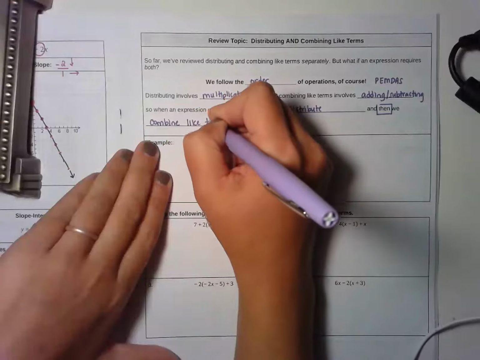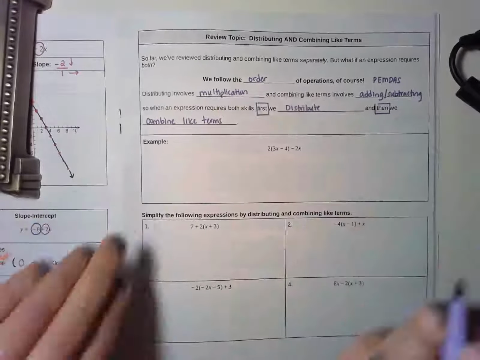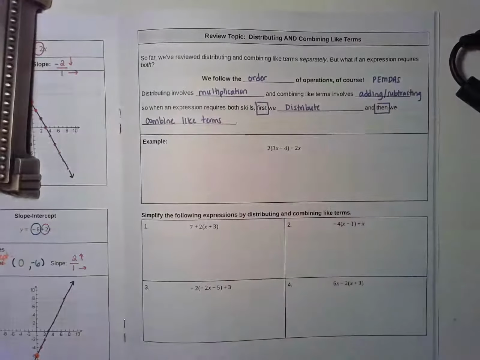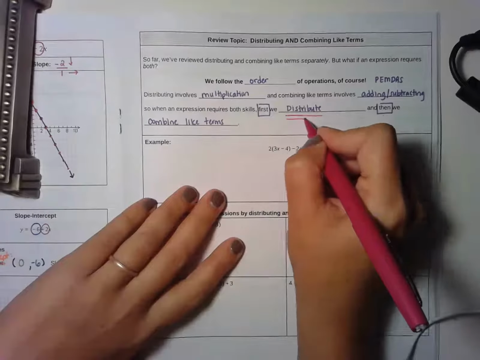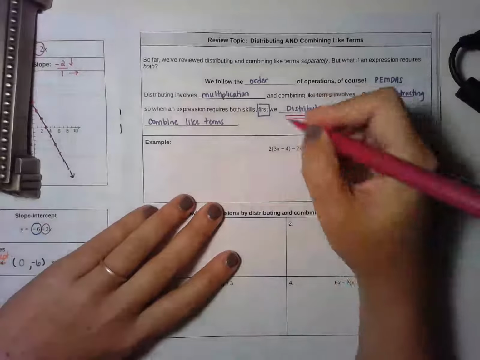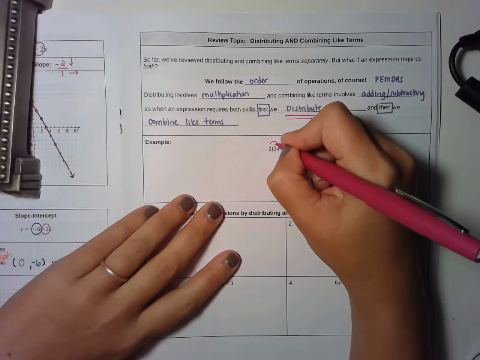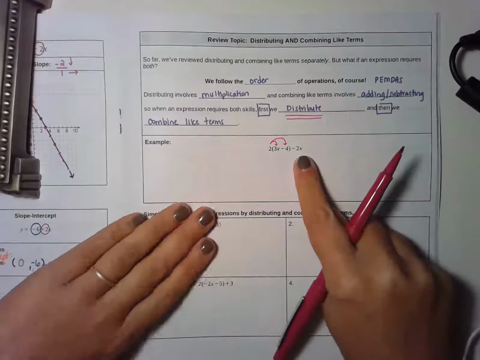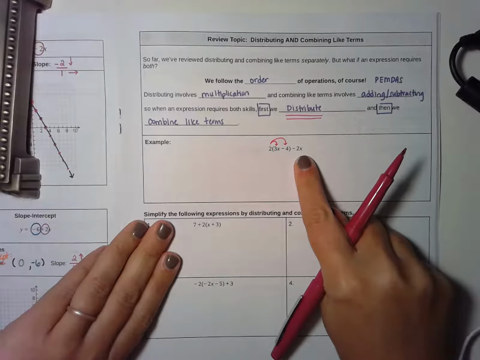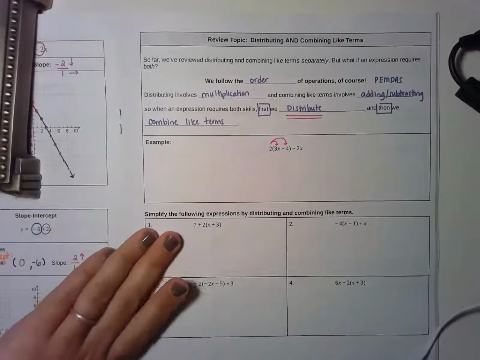Let's look at an example. In this first problem, I would want to simplify this as much as possible. So step number 1 is going to be to distribute. Now, when I'm looking at this problem, I'm noticing I need to distribute the 2, and I'm going to distribute that to the 3x and the minus 4. I am not going to distribute to the minus 2x because that is not inside the parentheses.